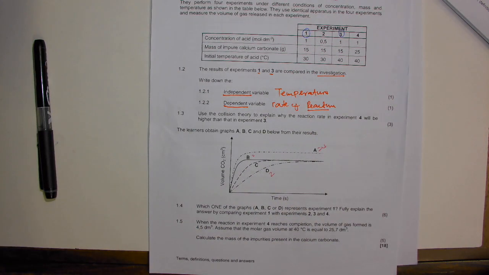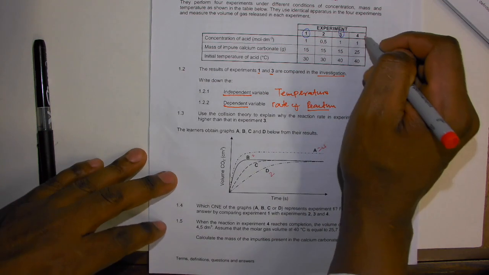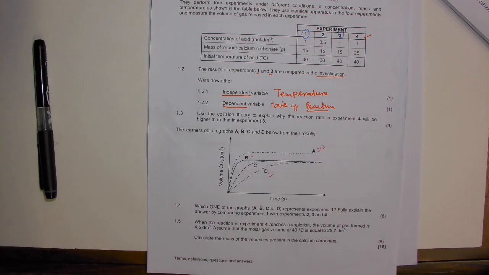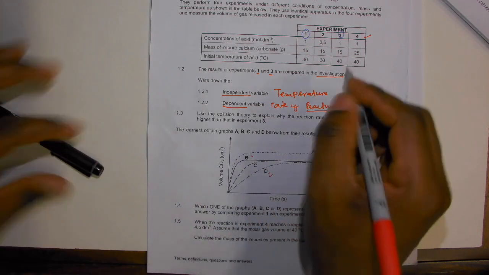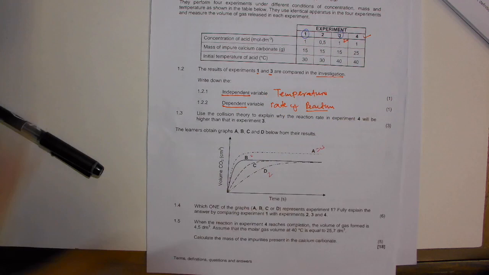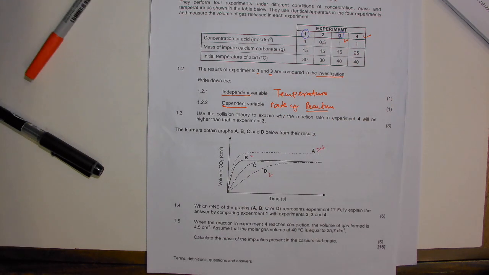And now use the theory to explain why the reaction rate in number 4 will be higher than the reaction rate in number 3. You guys see that? So what must you look into? You need to look into the table there.